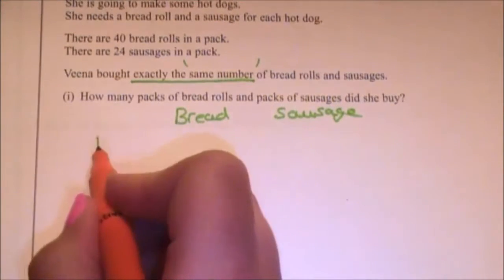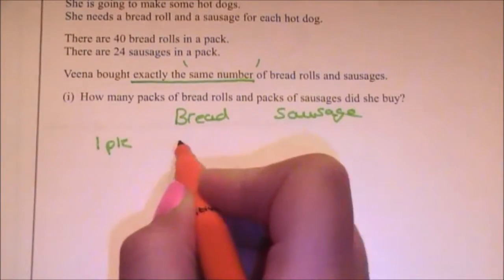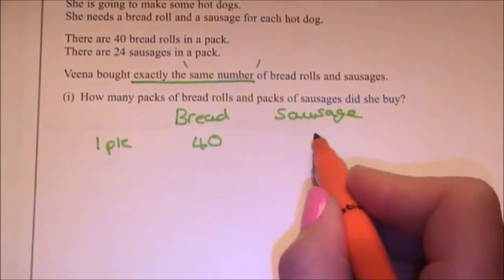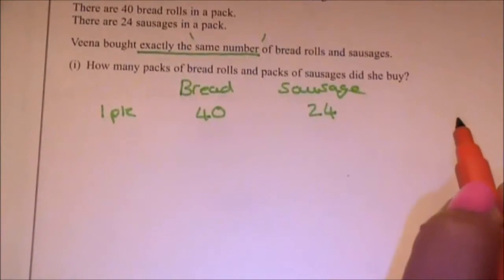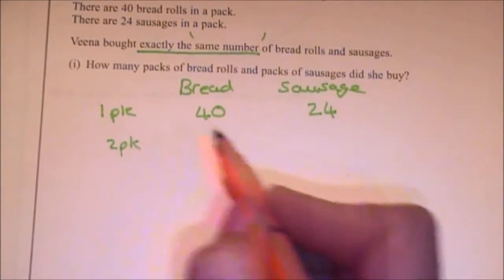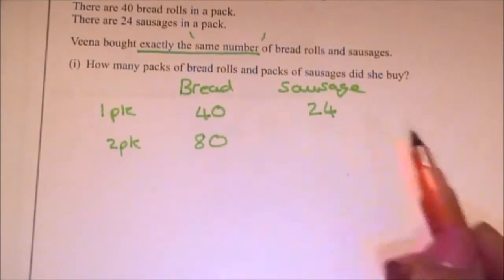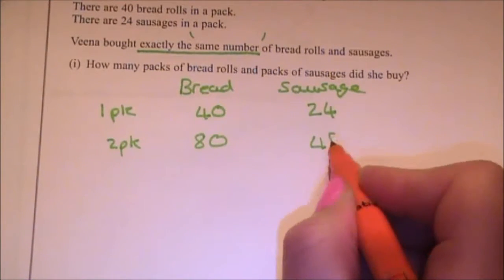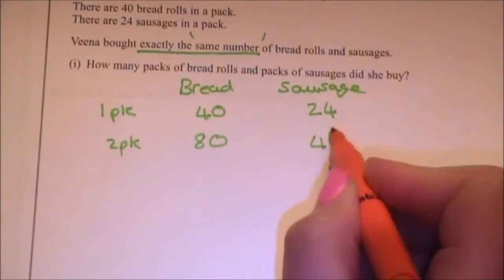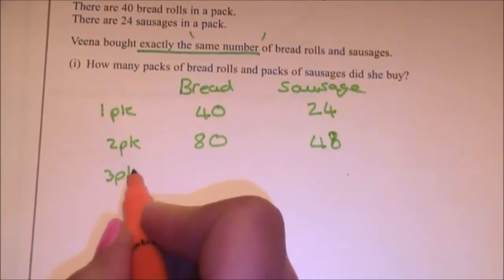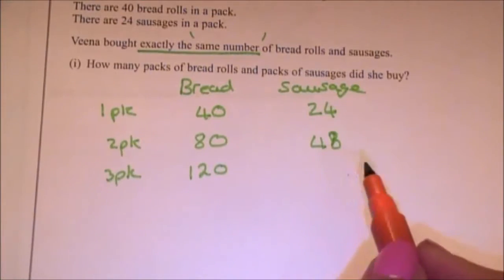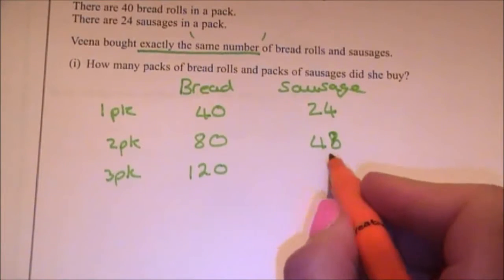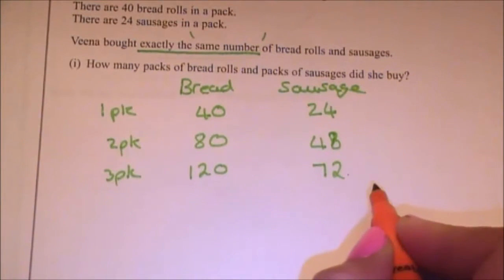Now, bread, 1 pack is going to get me 40 bread rolls, and 1 pack of sausages would give me 24 sausages. 2 packs of bread rolls would give me 80 rolls. 2 packs of sausages would give me 48 sausages. 3 packs of bread rolls would give me 120 bread rolls, and 3 packs of sausages would give me 72 sausages.